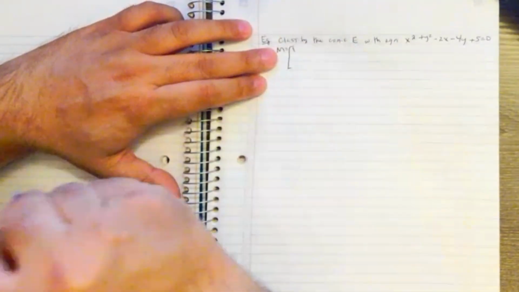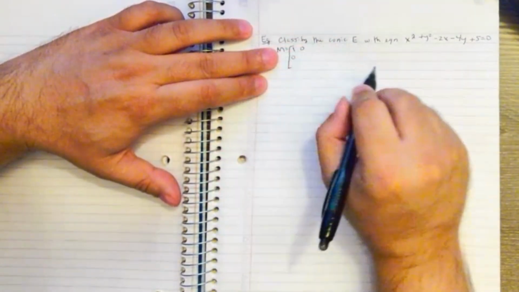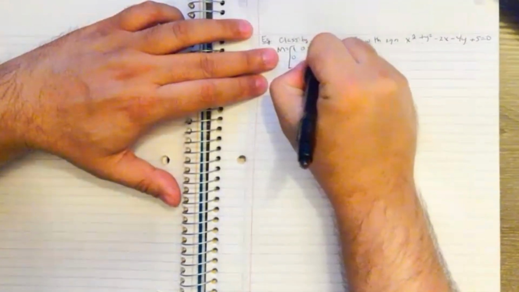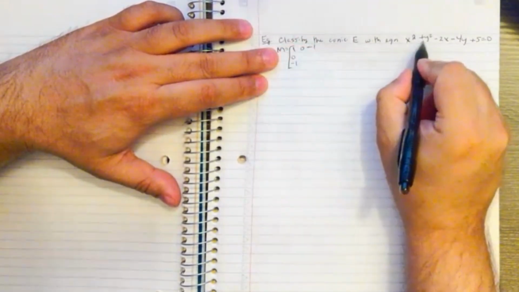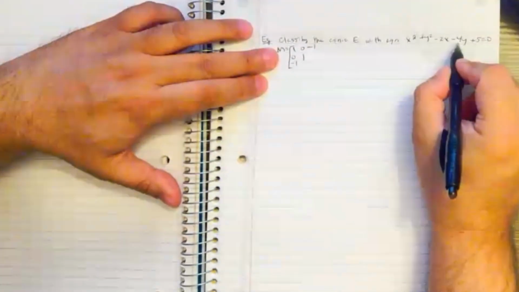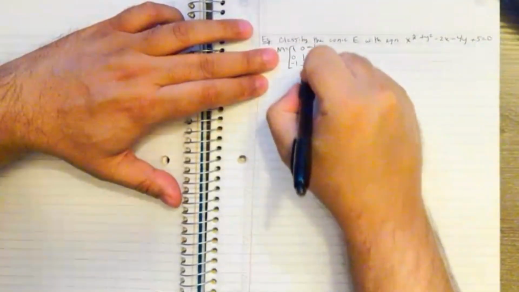Our A term is 1, our B term is 0, so half of 0 is 0. Our F term is -2, half of -2 is -1. Our C term is 1. Our G term is -4, half of -4 is -2. And our H term is 5.